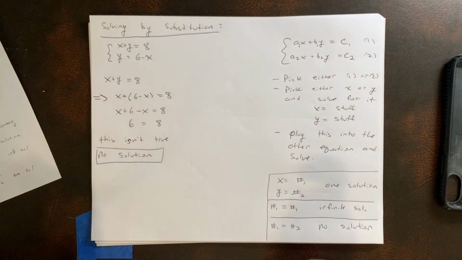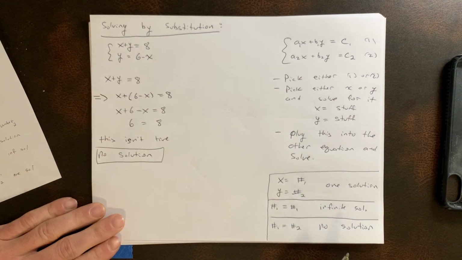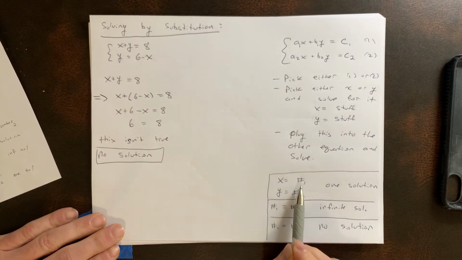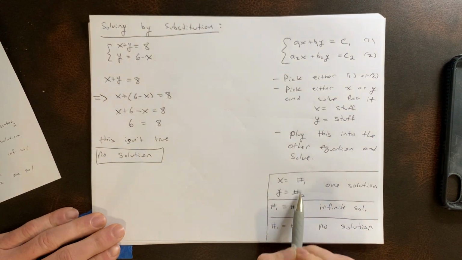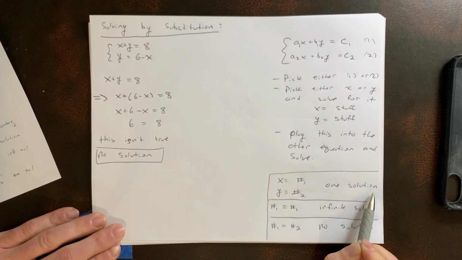So these are the 3 situations that we'll have for this method, solving by substitution, and also the next method we'll talk about. Either x and y are just 2 different numbers, or they can be the same number. We can have x equal to some number and y equal to the same thing. That's fine. That means one solution.